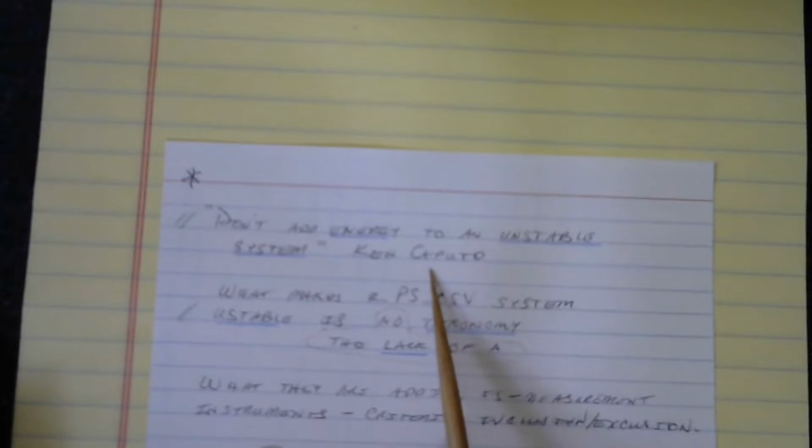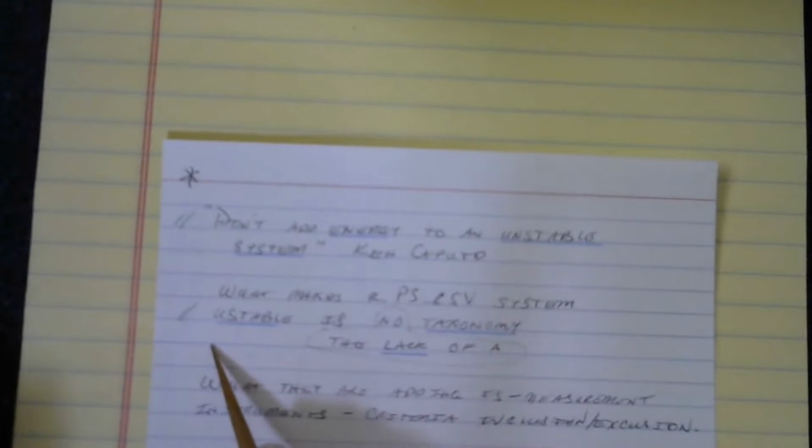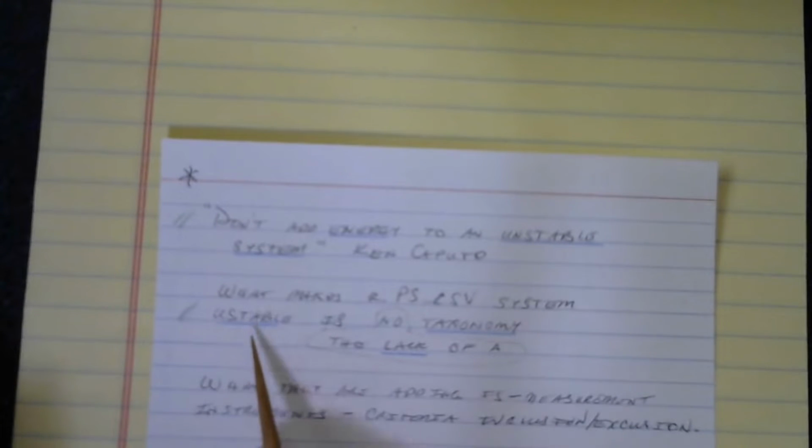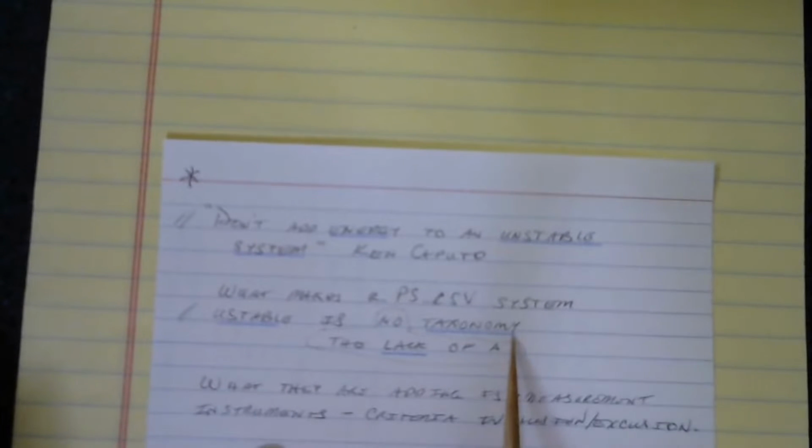And I have two taglines because part of it is the basic quote from Ken Caputo, which is interesting enough in itself. But the other part is my reflection on it, which has to do with the usability of a system that lacks a taxonomy.